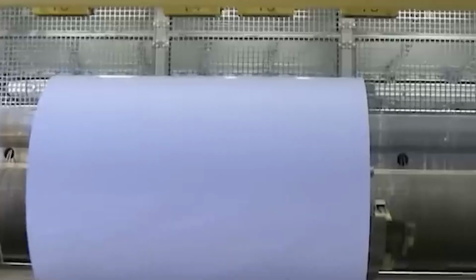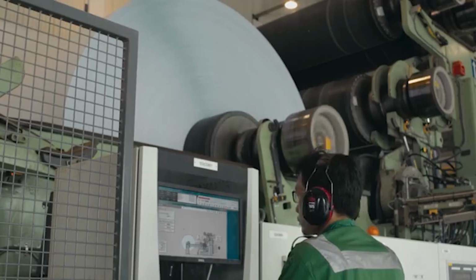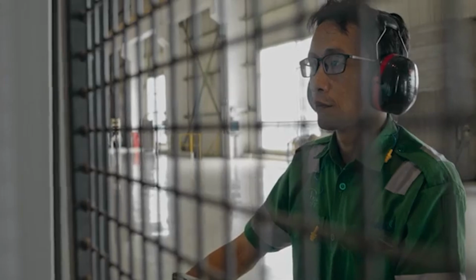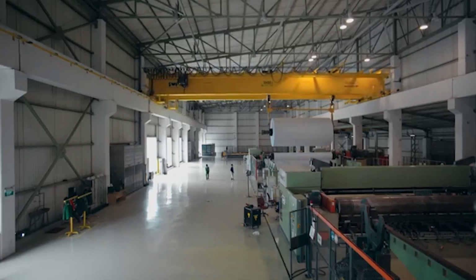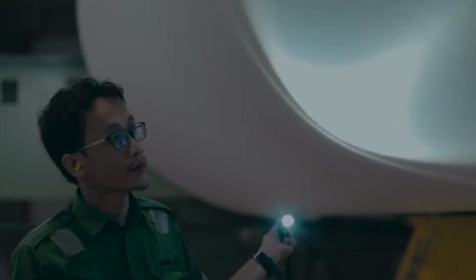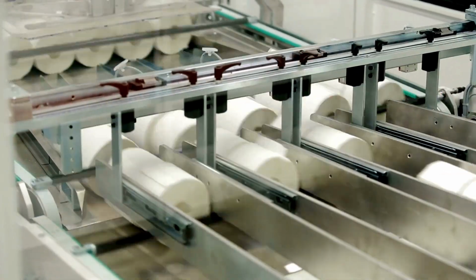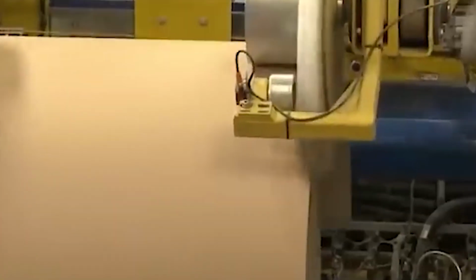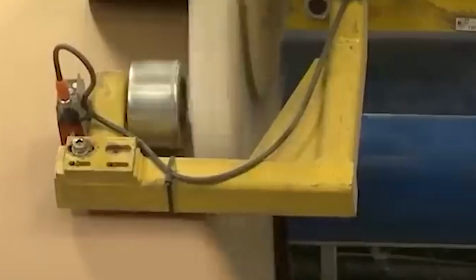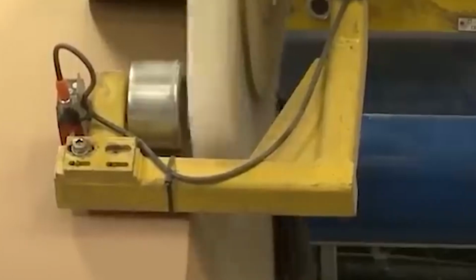Before the paper can be cut and packaged, it will go through a series of quality control checks. Advanced sensors and cameras will check each sheet of paper for irregularities, holes, or discrepancies in size, thickness, and color. If the sheet passes inspection, it will be wound into a large reel. The reels are then cut into smaller rolls according to customer specifications. The final product will then be packaged and prepared for shipment to distributors and end users.